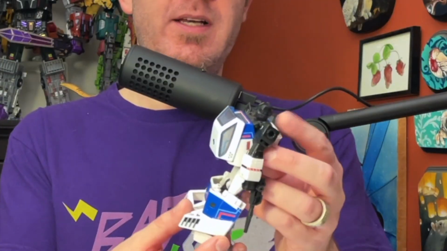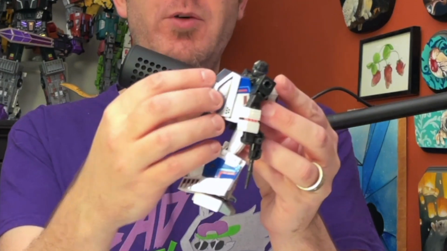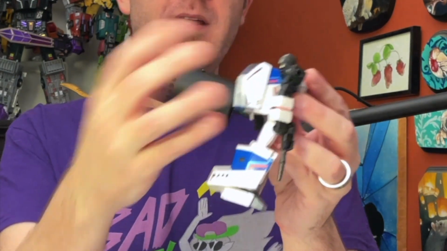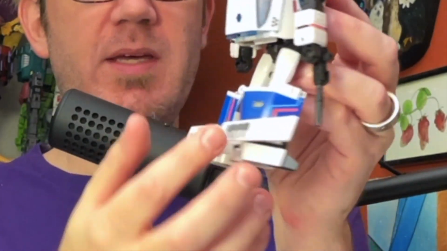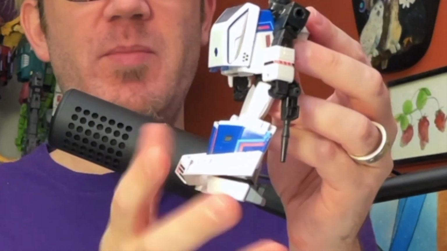Which is why you have figures like Origin Jazz, where he's got a pretty decent amount of his alt mode just folded up onto his back, as well as these really big fins and stuff on the backs of his legs. So that's the kind of thing that would be considered Kibble. There are plenty of other examples out there. This is just what I grabbed off the shelf.